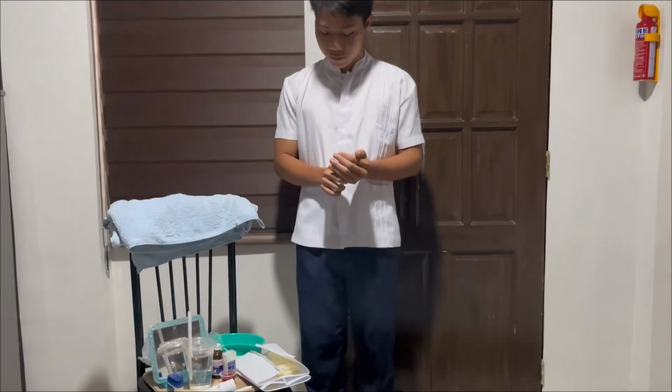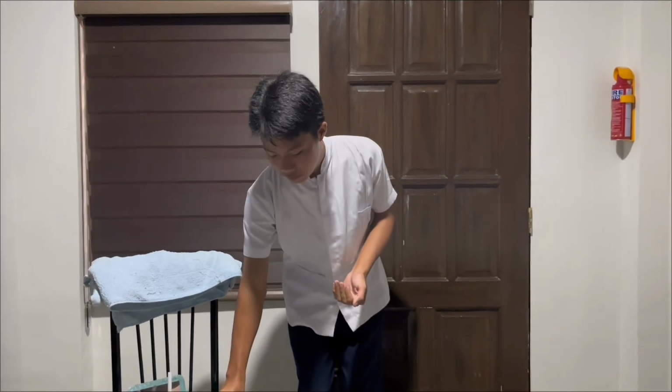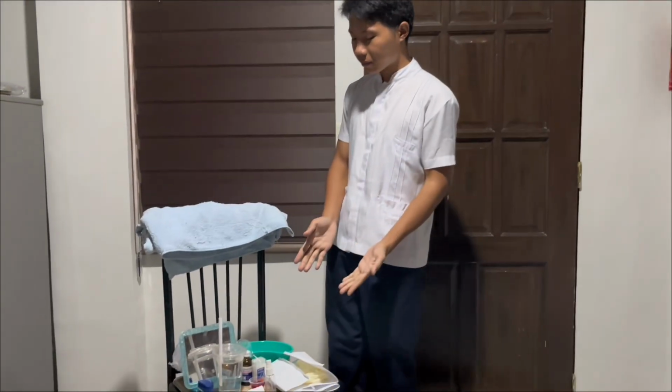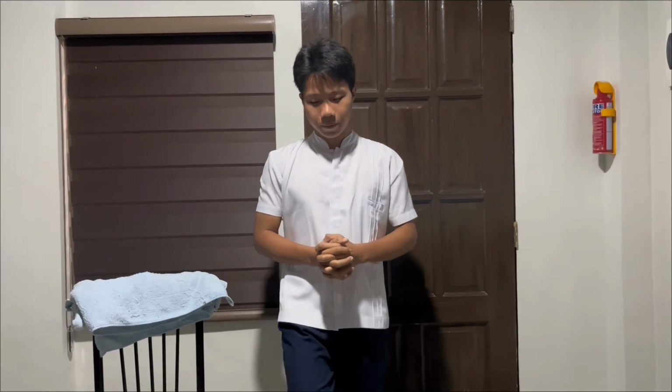Good day. My name is Aldrien L and today we will be performing the oral care procedure. So let's begin with doing the medical hand washing. And then prepare the materials needed in the procedure. Next is to introduce ourselves to the patients and verify the patient's name and explain the procedure.